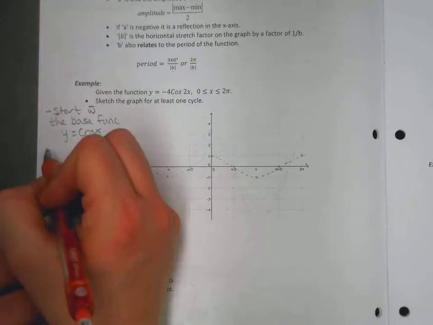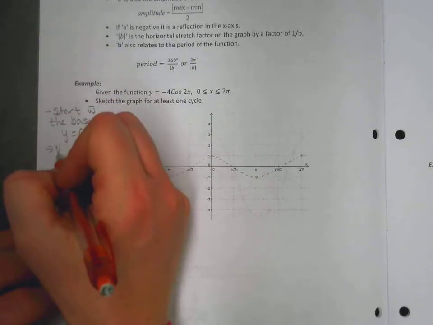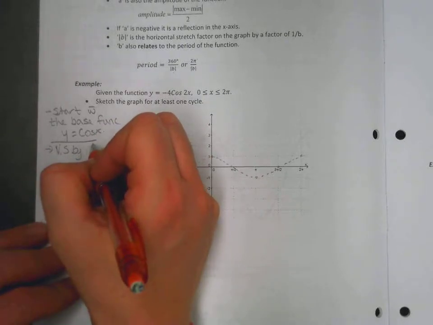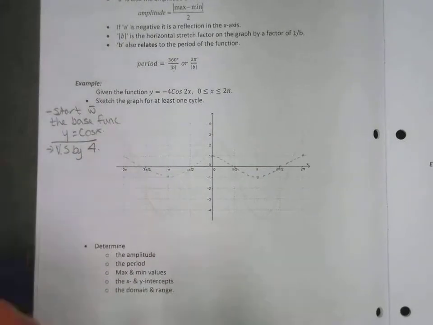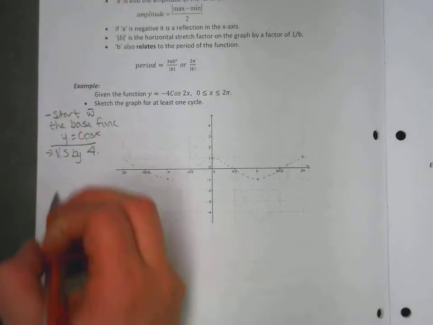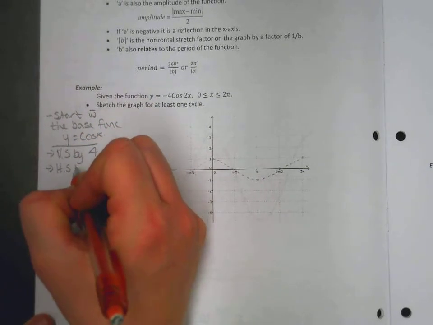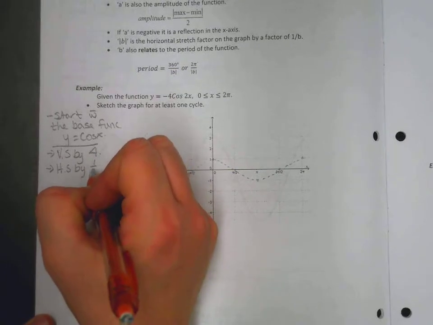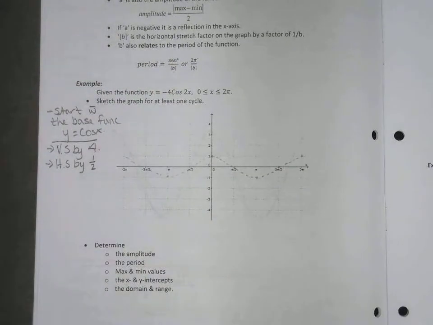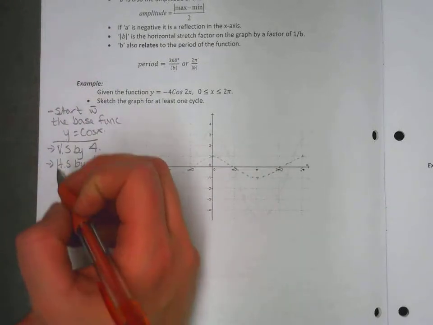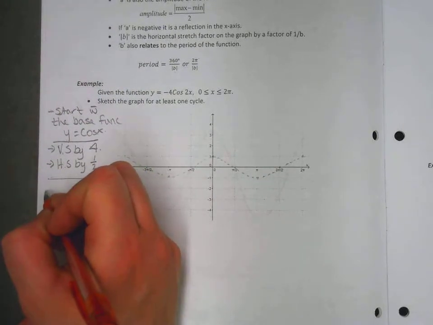So what do I need to do? I need to vertically stretch this by a factor of 4. So it's going to be stretched vertically by 4. I'm going to horizontally stretch this by 1/2, so it's going to condense, and then I'm going to reflect it.